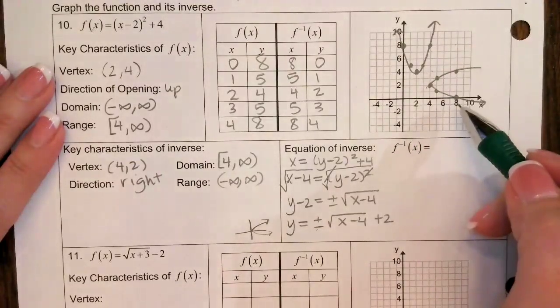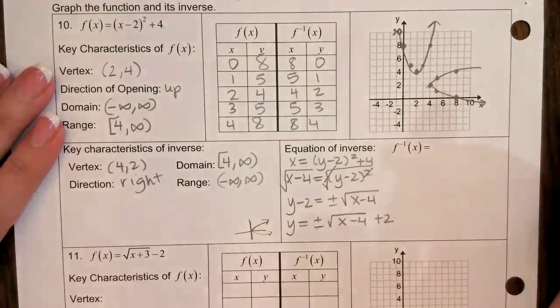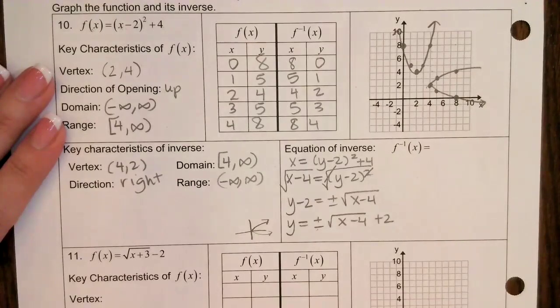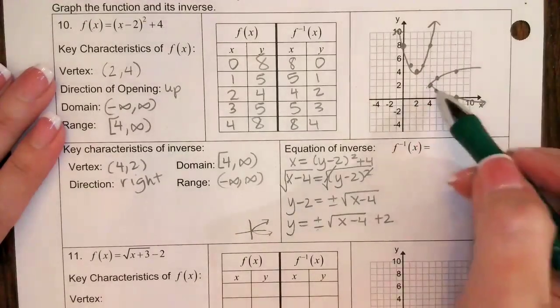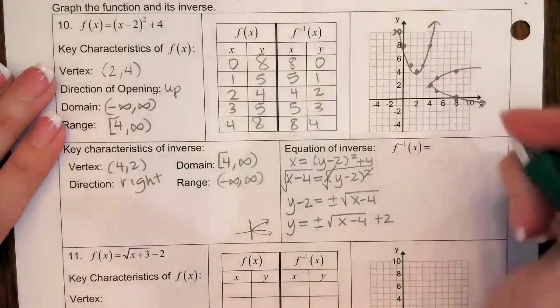Now, this is not a function. It fails the vertical line test. We've got two output values for one input, so it is not a function. So most of the time, we will restrict the domain to make sure that is a function. But since this one was a full quadratic and we wanted its full inverse, then we've got it there.